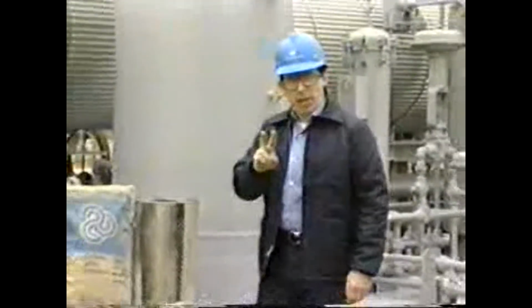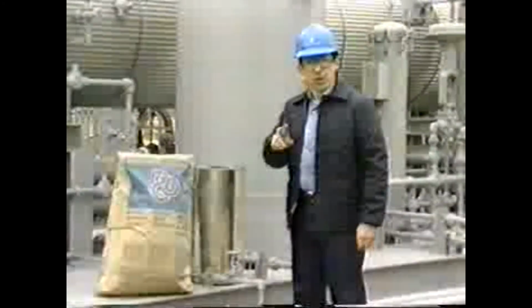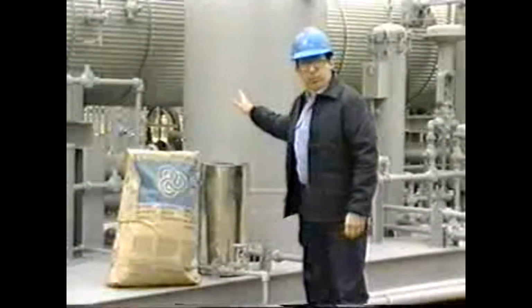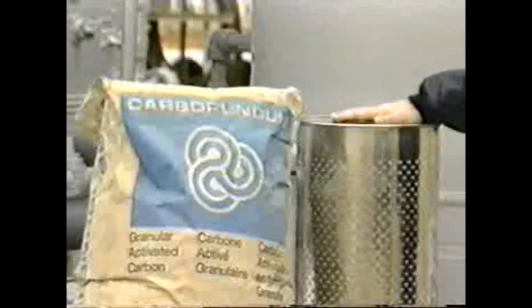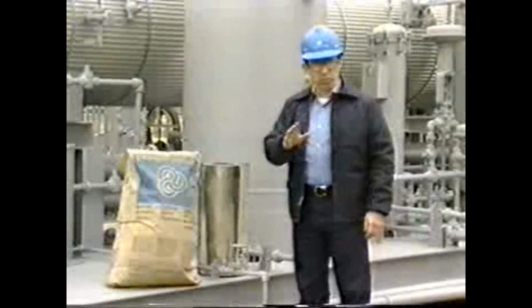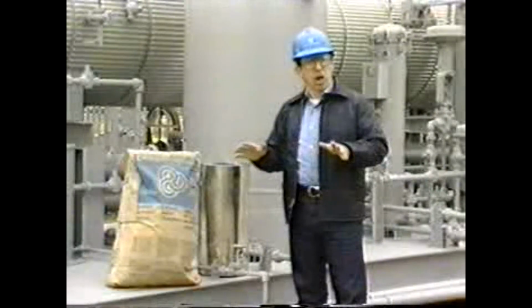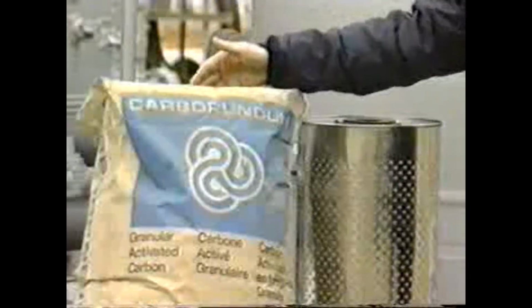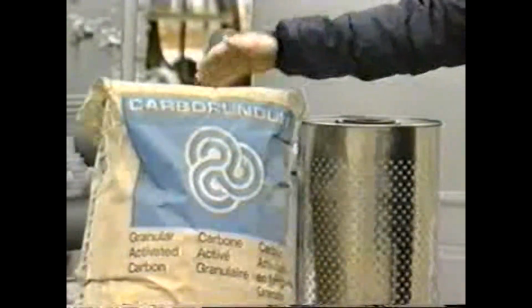Now, there are two types of activated carbon filters. Small systems like this one use a carbon canister with replaceable cartridges. Larger systems use a loose fill carbon vessel that uses granular activated carbon.